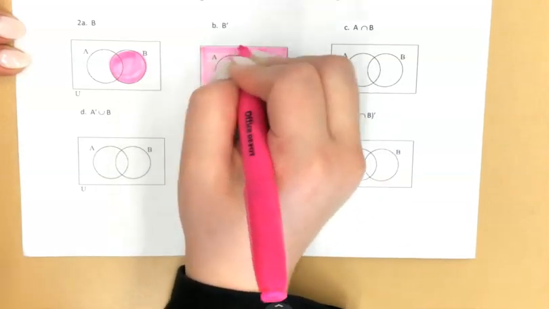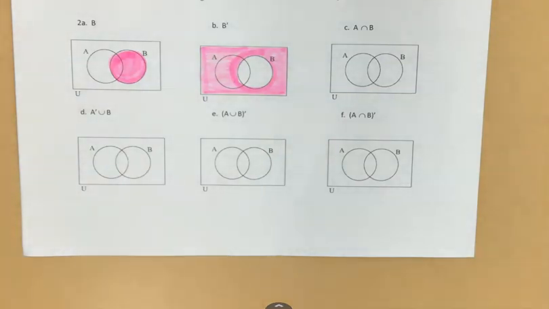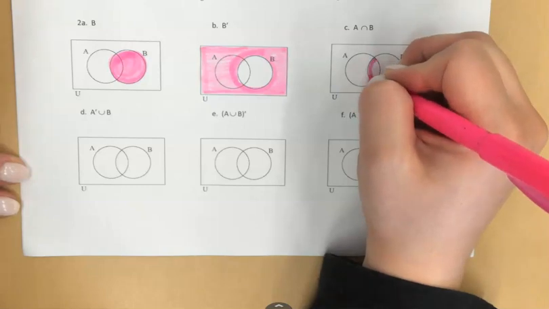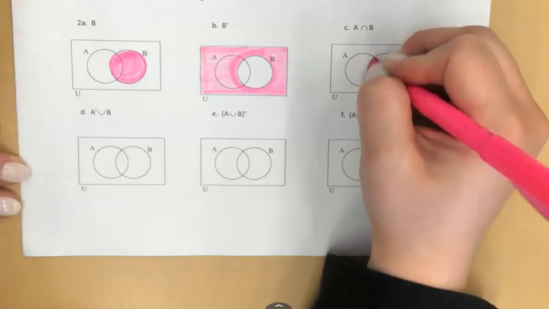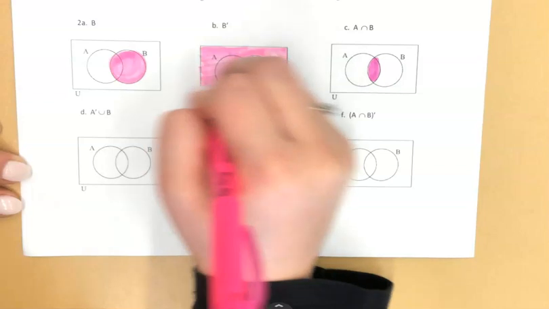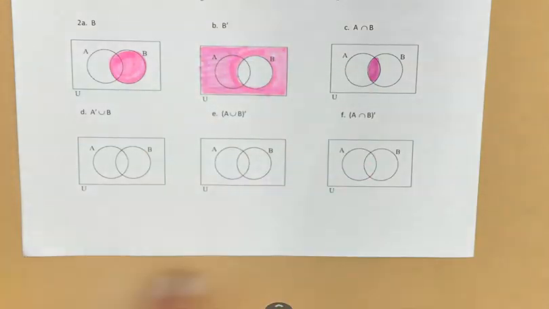And there we go. On the next one, A intersect B. This time we do have a part where that is taking place. It's this little piece on the inside where they are overlapping. Make sure that's nice and shaded.